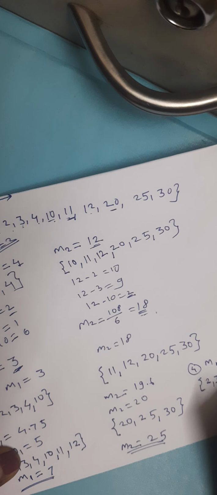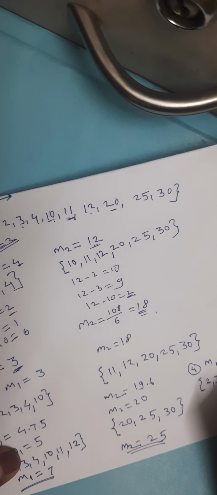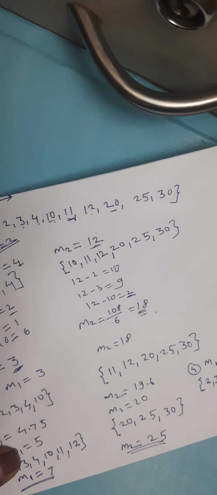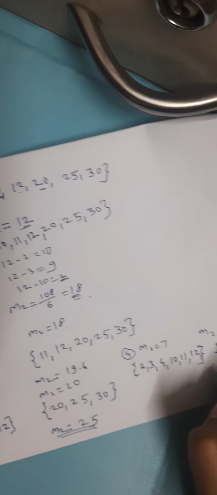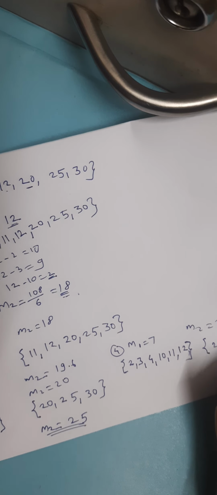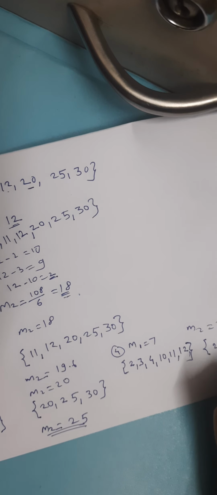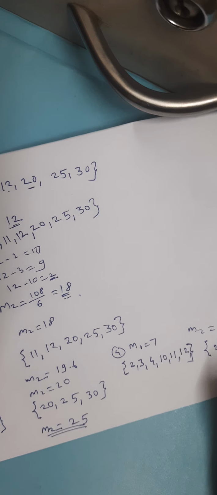Then 12 minus 7 is 5, 12 minus 25 is 13, so 12, then 20 minus 7 is 13 and 20 minus 25 is 5, so from 20 your next cluster is 20, 25 and 30.